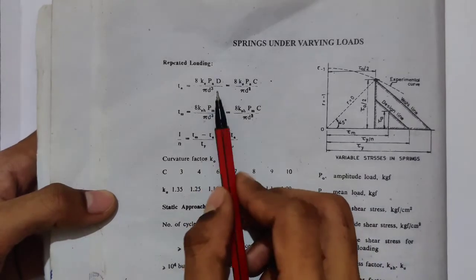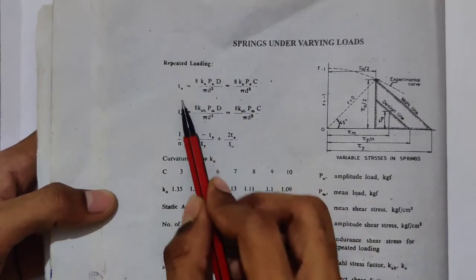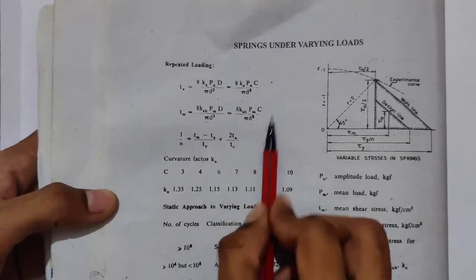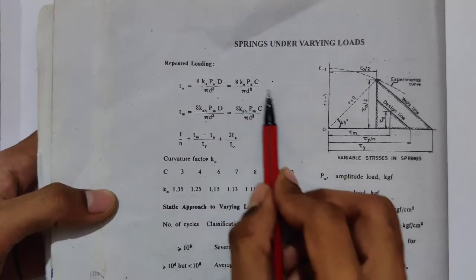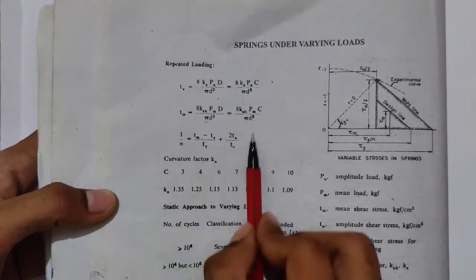Alright, now we have all these values, so we can move to the amplitude stress and mean stress. Here are the formulas for amplitude stress and mean stress. As we don't know the diameter d, we will use this formula.